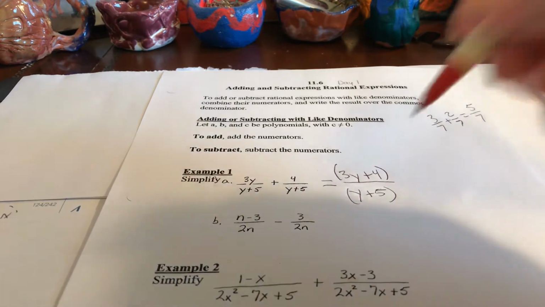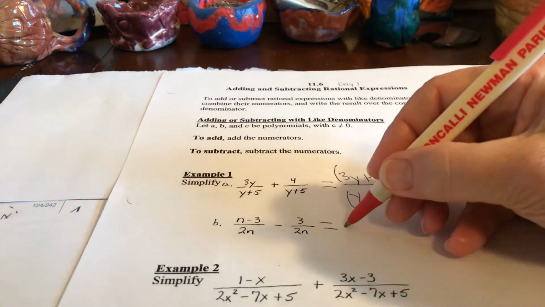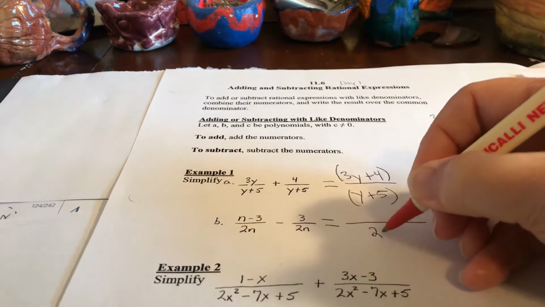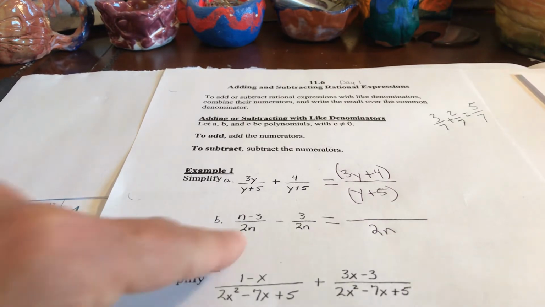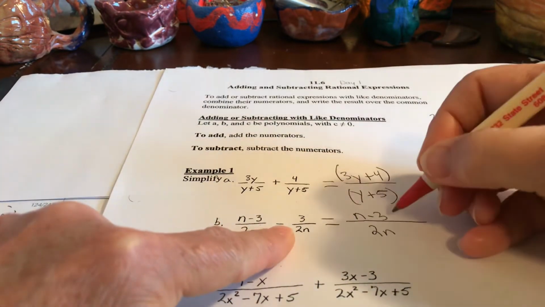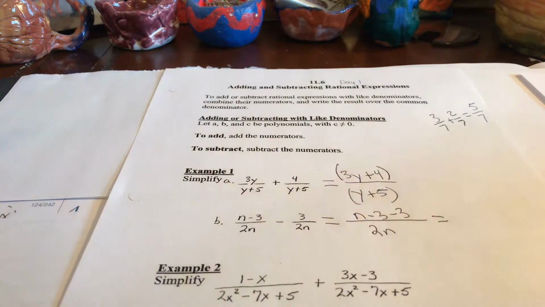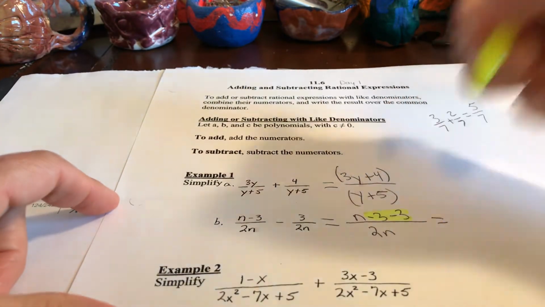Okay, letter B. Subtraction. Be really careful with subtraction. Denominators. 2n. That's going to come all the way across, common denominator. In this numerator, however, I'm going to write n minus 3, and then I am subtracting 3. I can combine like terms.